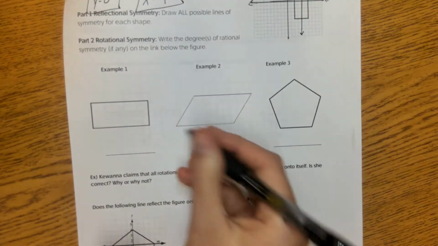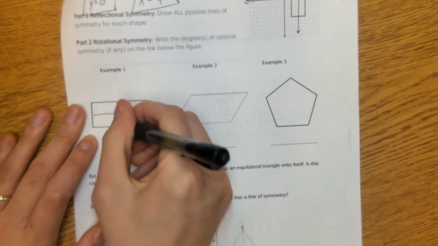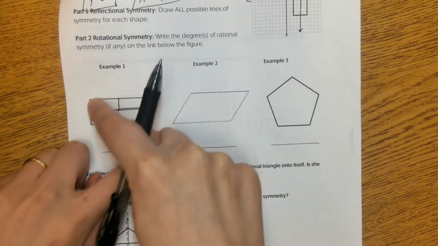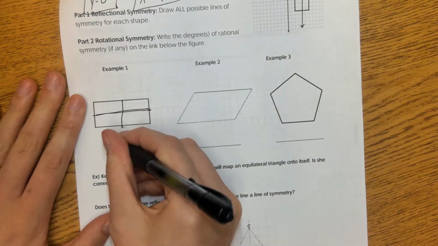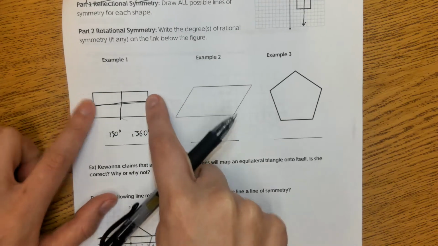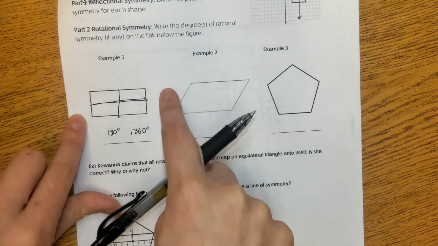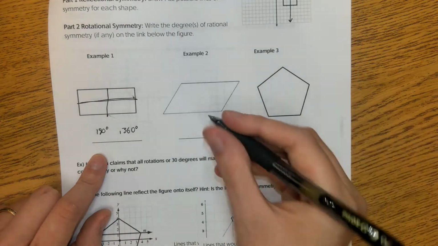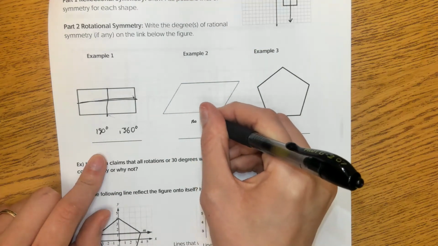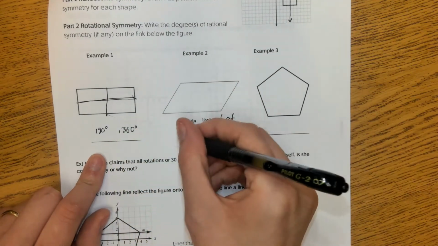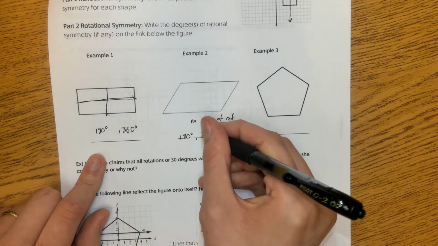Okay, so we kind of actually already did a rectangle. A rectangle has two lines of symmetry. And if I rotate it 180 and 360, so 180 and then all the way back to 360 would get it back onto itself. This is a parallelogram. It has no lines of reflection, but 180 and 360 work for it for rotations.